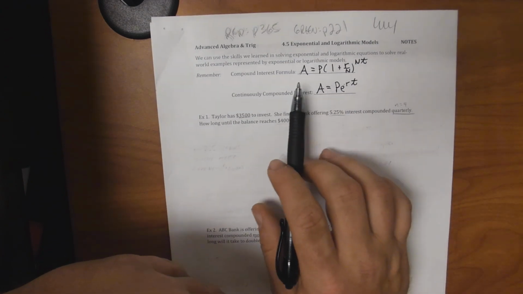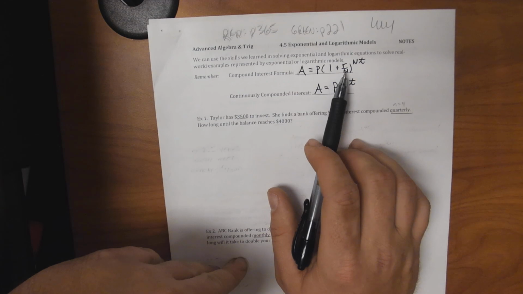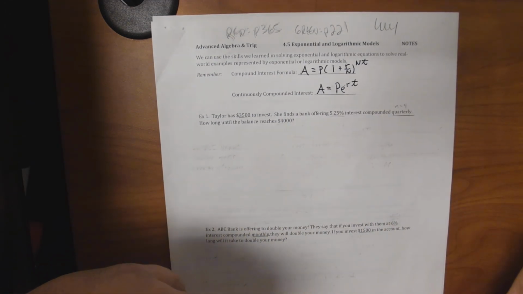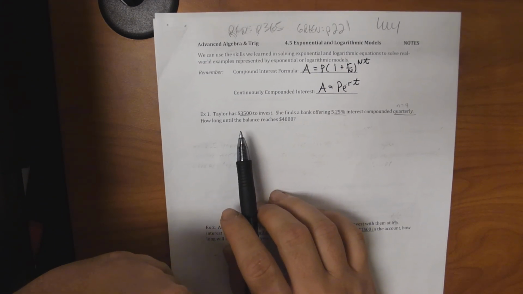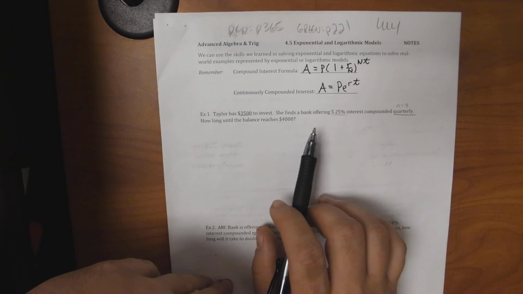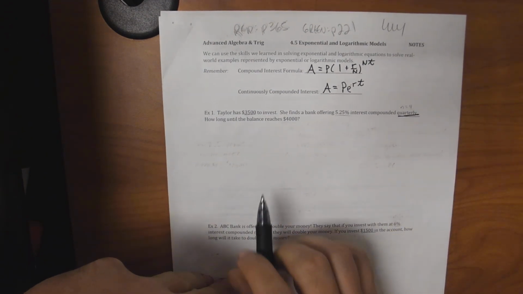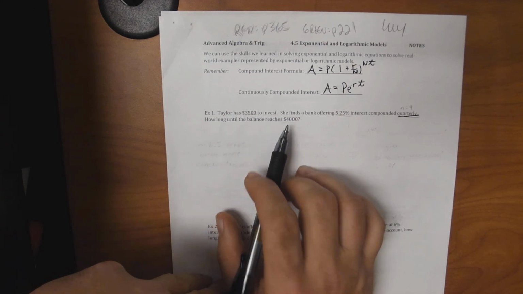While you write those down, A stands for the amount in the account, P is the principal, R is the rate, N is the frequency of compounding, T is time. Let's look at this first example. Taylor has $3,500 to invest. She finds a bank offering 5.25% compounded quarterly. How long until the balance reaches $4,000?